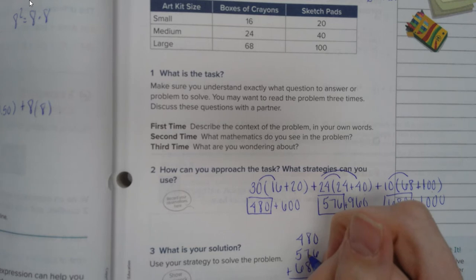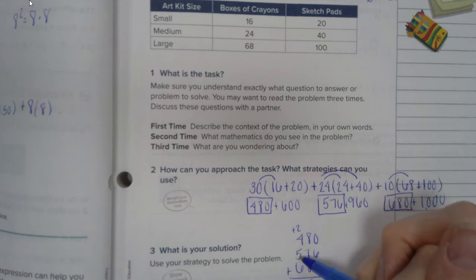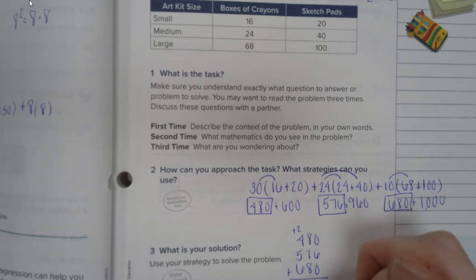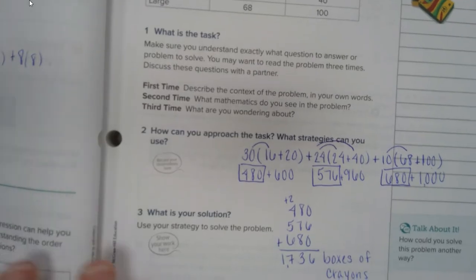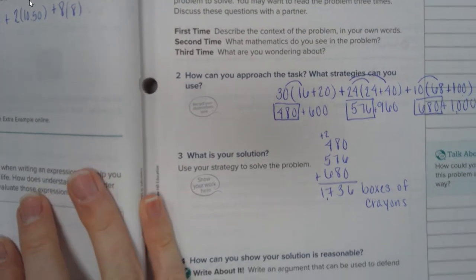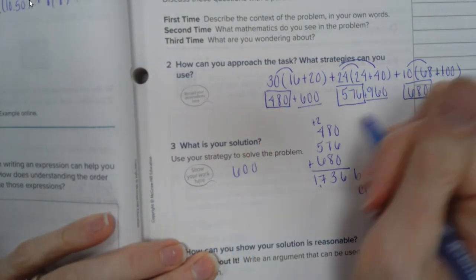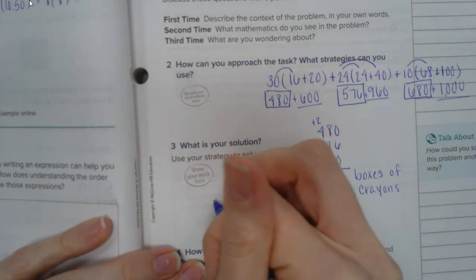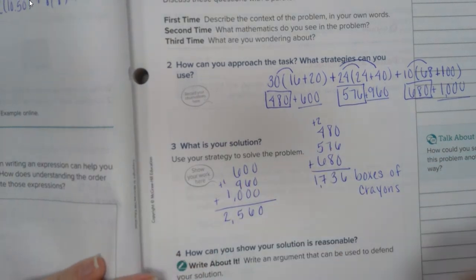16 plus 7 is 23. 6 plus 5 is 11. 11 plus 6 is 17. So I get 1,736 boxes of crayons. Now I'm going to go ahead and add all of the sketch pads. So 600 plus 960 plus 1,000. I get 2,560 sketch pads.